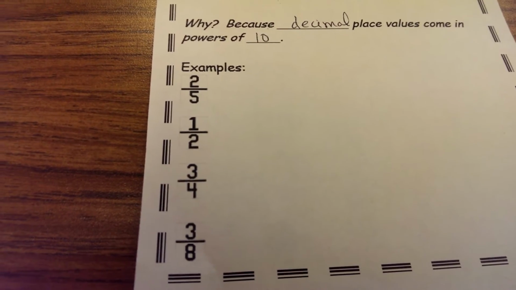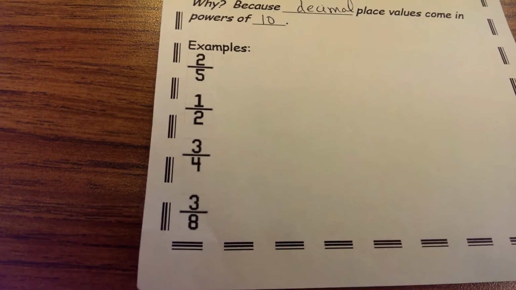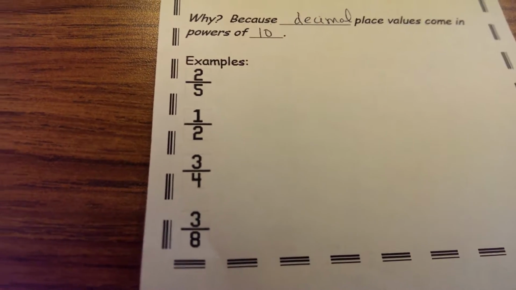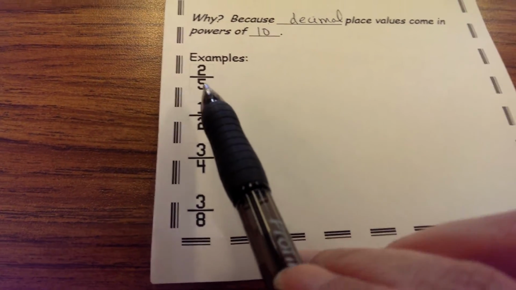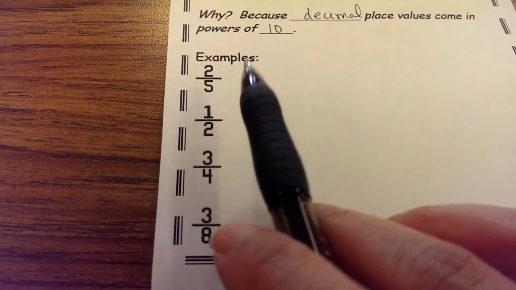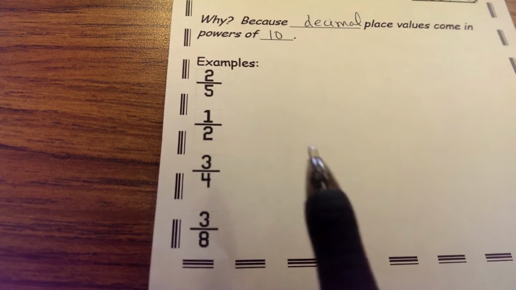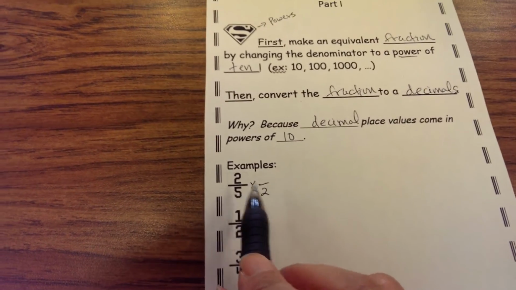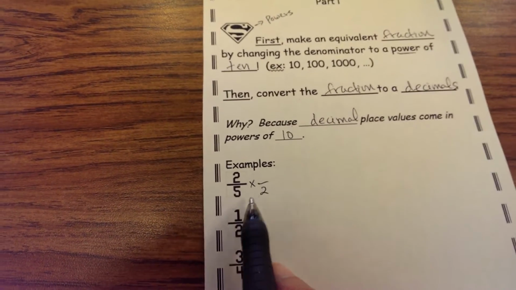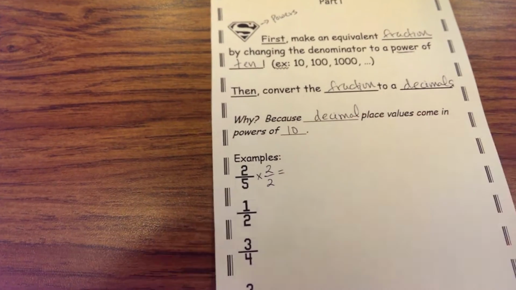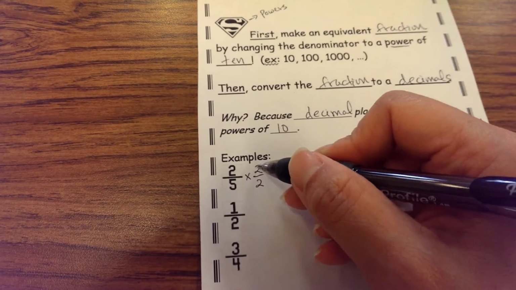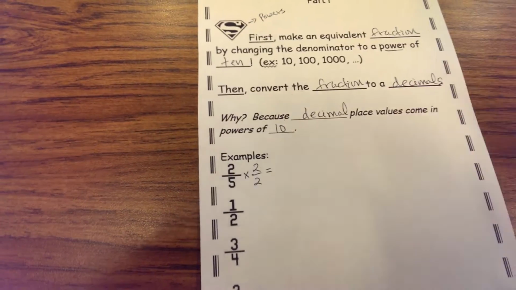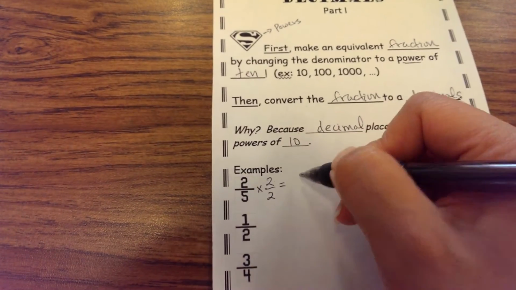Okay, so we've got 2/5, which is not in tenths. It has to be in tenths, hundredths, or thousandths, right? So if we can get this fraction to have a denominator of 10, 100, or 1,000, then it's easy to write as a decimal. So how can we change that 5 to tenths, hundredths, or thousandths? Well, we can easily change 5 to tenths by multiplying it by 2. But of course, to make an equivalent fraction, you've got to do the same thing to the numerator. Because 2 over 2 is really 1, so you're really multiplying 2/5 times 1, which still gives you 2/5. So then it gives you an equivalent fraction.